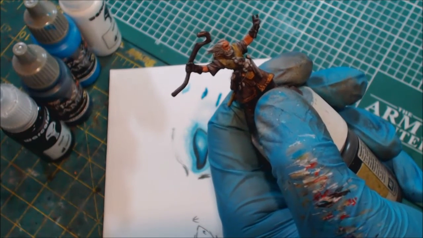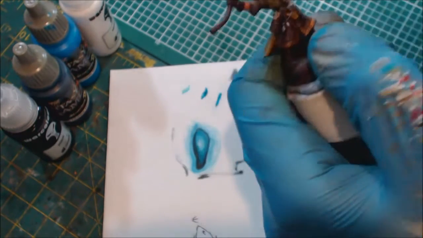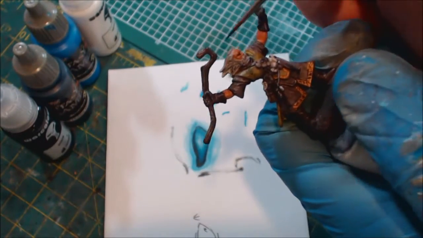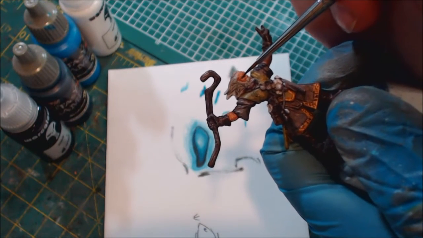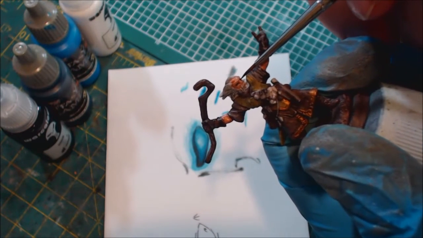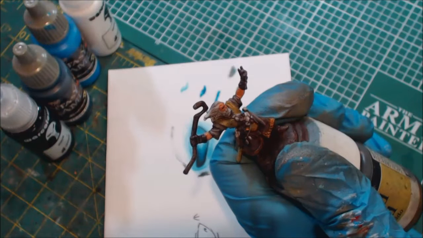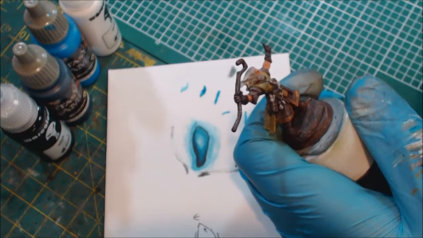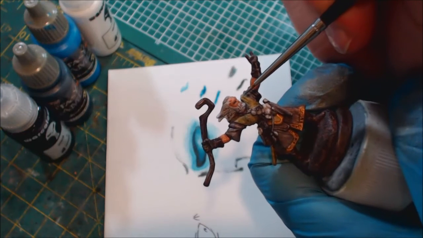Now, next up, we're going to get into our mid-tone. So we're going to do a mix of our two blues there. Something about like that. And very carefully now, we're going to try to get just the eyeball itself. And then what we're going to do is step up and keep increasing the amount of white so we get the hottest area just in the center of the eye.